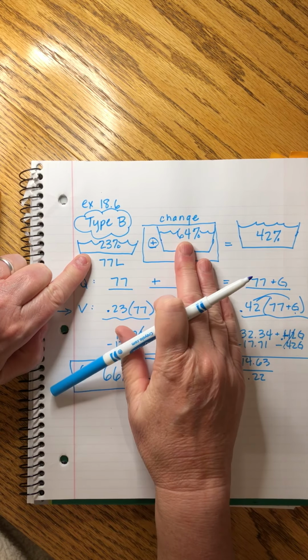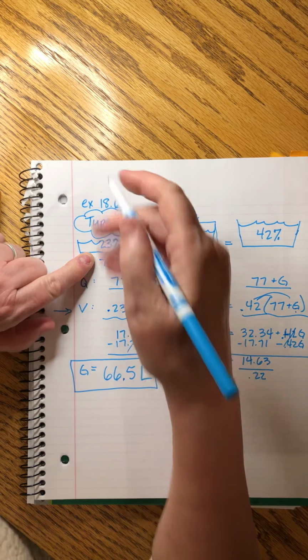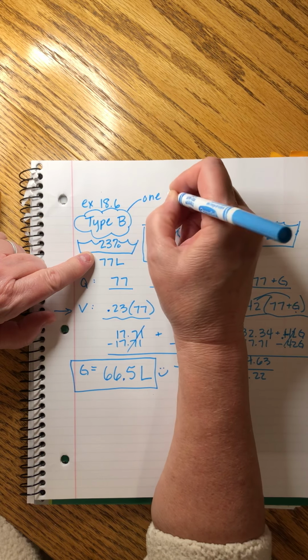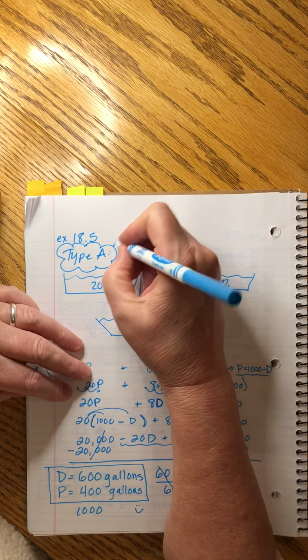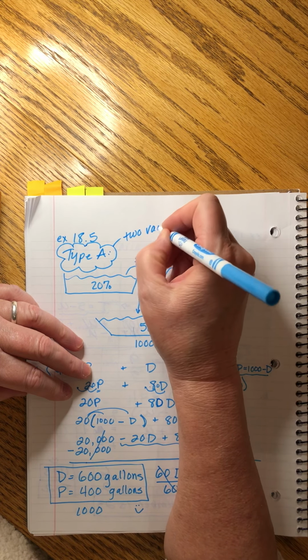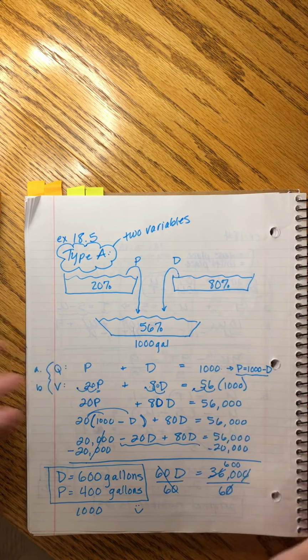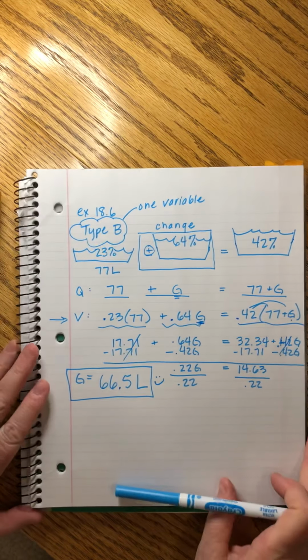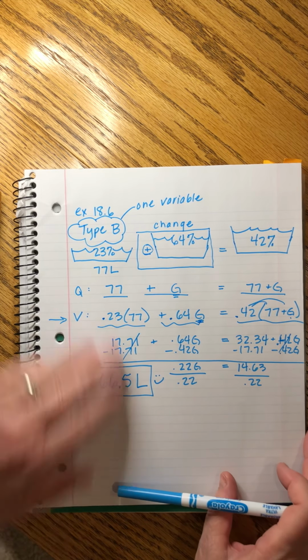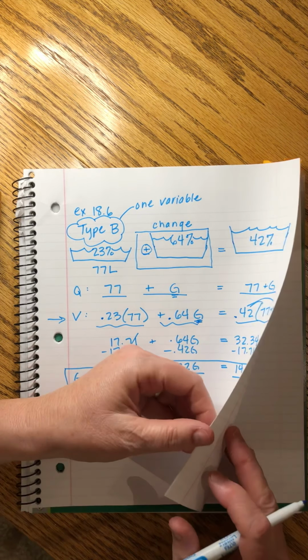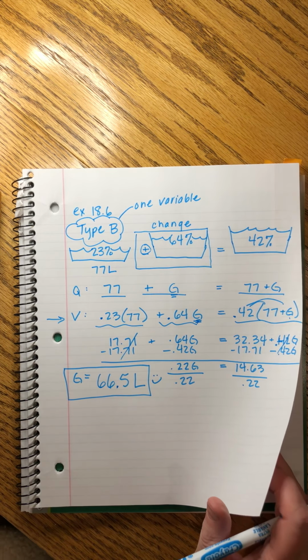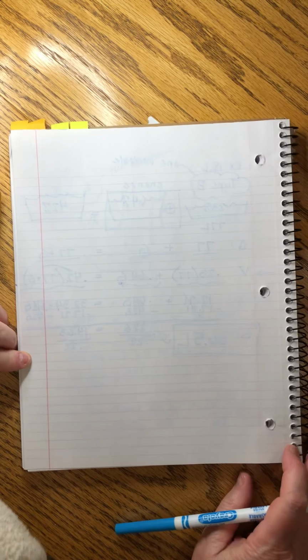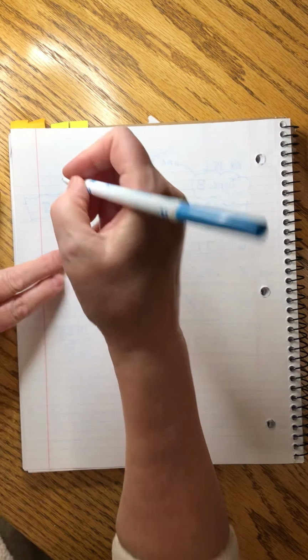All right, so that is the type B diagram where we're introducing change into a system. Type B only has one variable. The type A's have two variables. That makes our strategies for solving them different, okay? Please make notes in your binder cover to remind yourself of what you need to know to solve these two types of problems. They're tricky. This is tricky stuff, you guys. And then the last example is also from the world of chemistry.